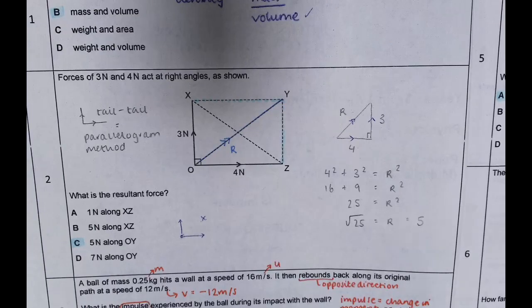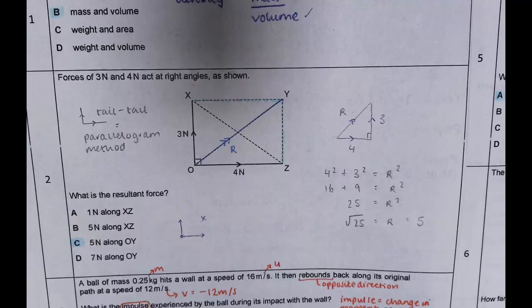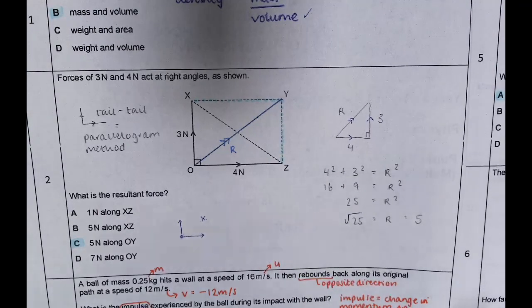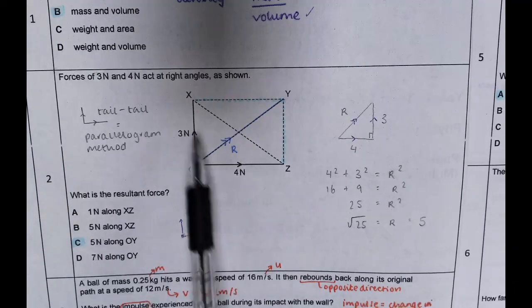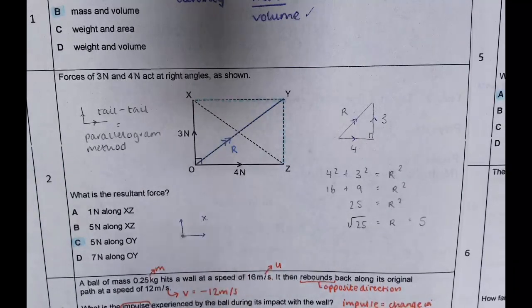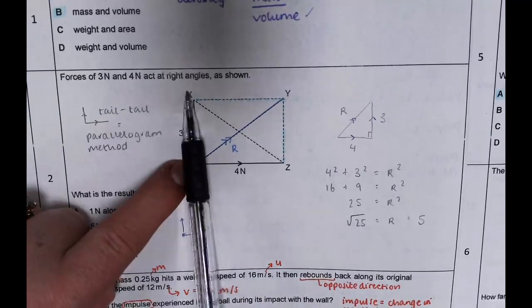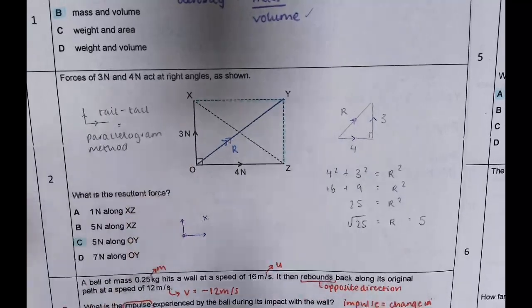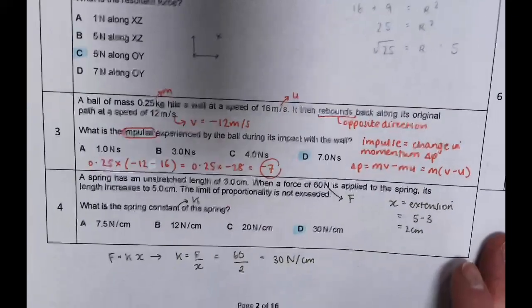It may just be worth also remembering that a right angle triangle that has 3 and 4 will always be closed with a 5, a 3, 4, 5 triangle. That's quite a common one. So it's quite a tricky one in terms of the diagram. There's a lot going on, but you really need to think about it. If you're an object at O and then you're pulled to the right and you're pulled up, your general direction is going to be upwards to the right. So that's OY.